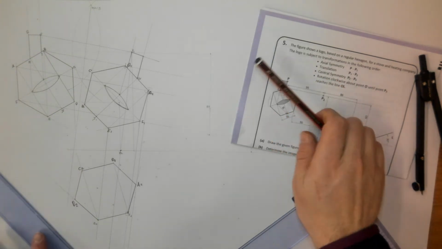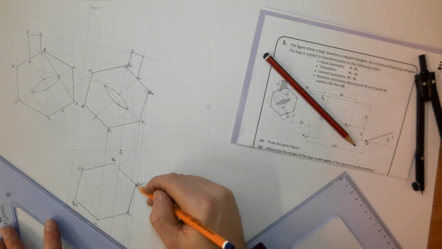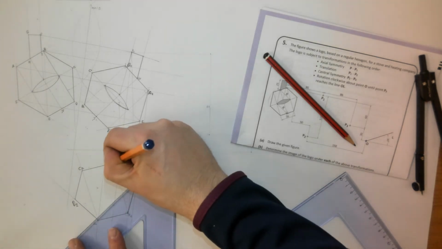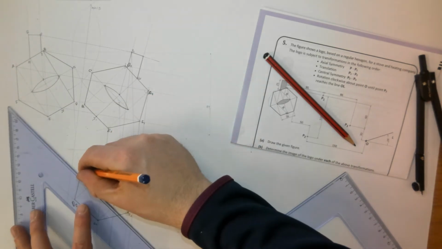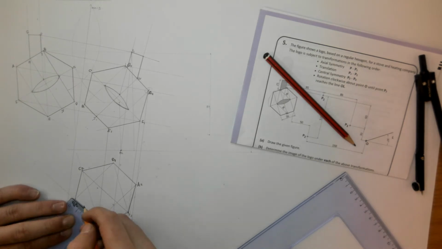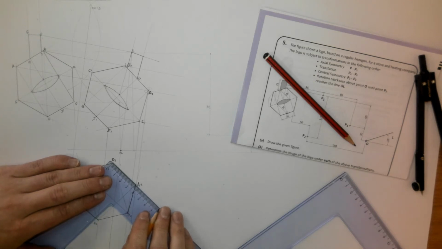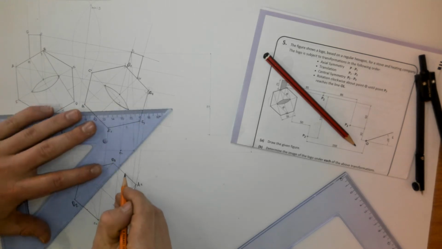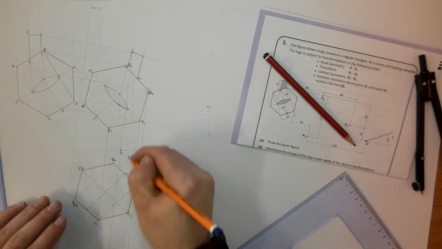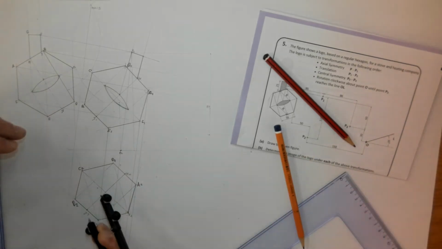Same concepts apply for the detail drawn in the middle, right? A joins to E. B joins to D. Okay, C joins to F. And then we can get the centers here. So that's H, because B and H are on the same line, and that's J. Now I'm going to take my compass and draw in the arcs.